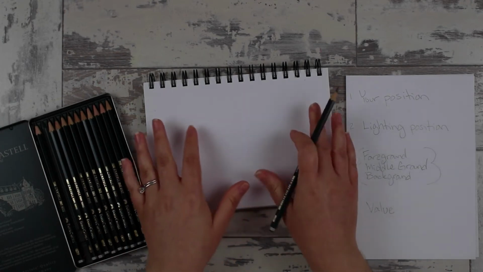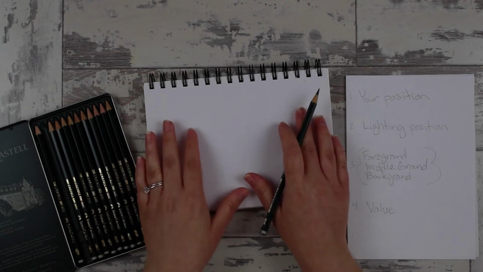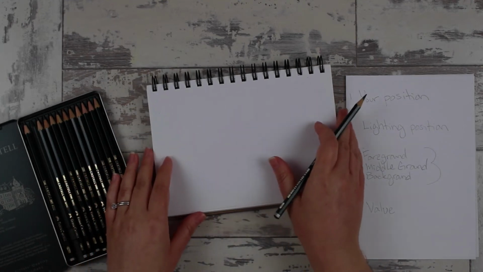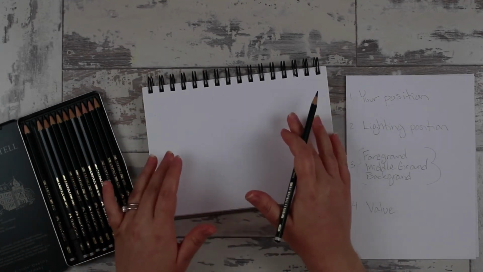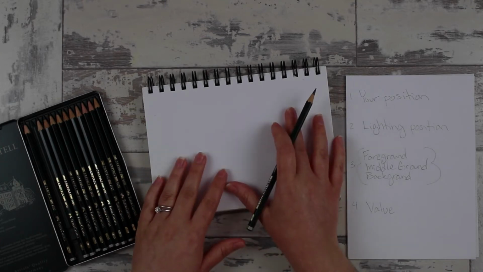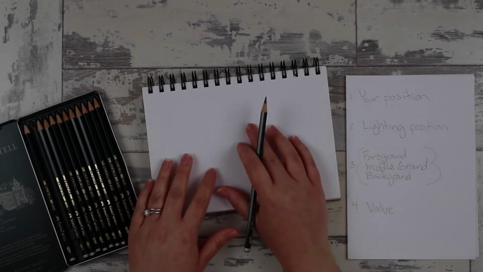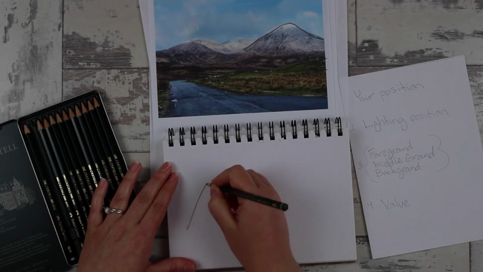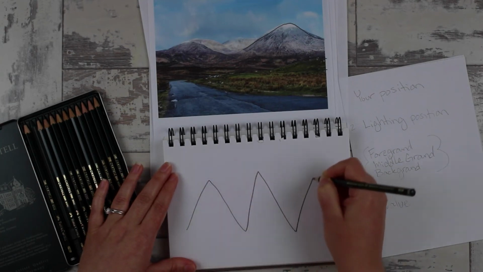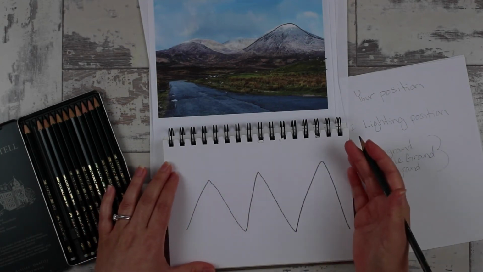Now, you don't have to do this with pencil. You could do this with colored pencil. You could do this with a watercolor pencil. You could do this with painting. You can do this with anything really, but the concept is the same. This is not mountains. This is a zigzag.